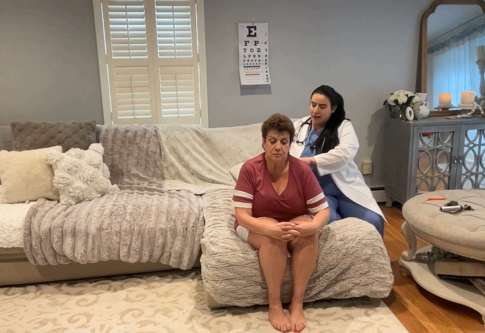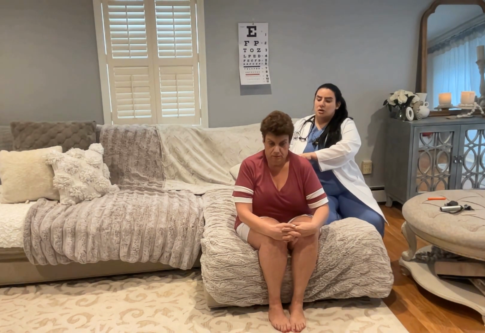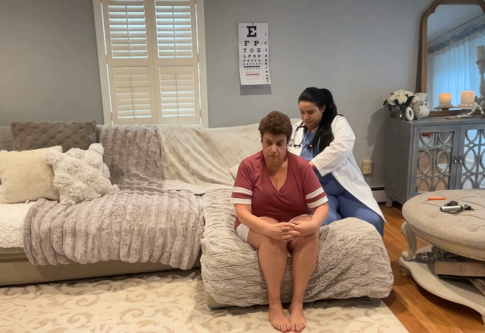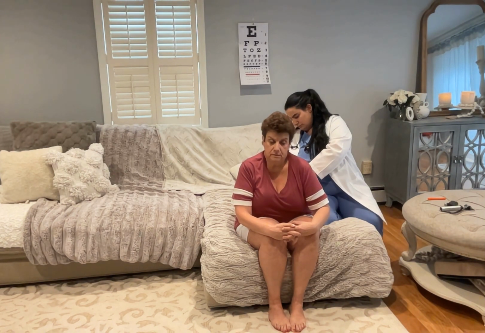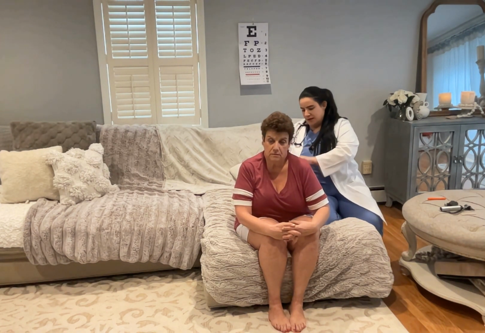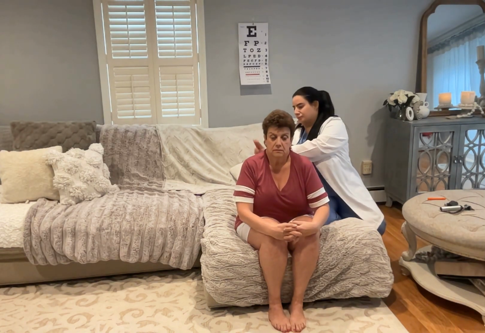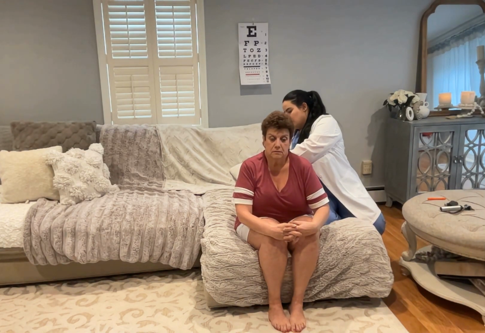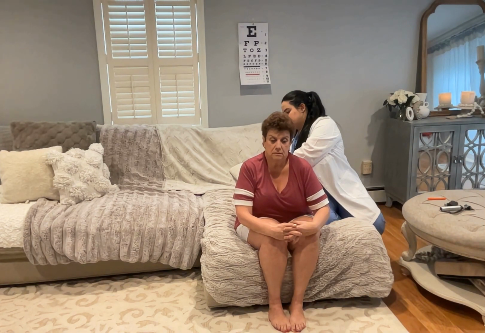I'm gonna palpate your back. I'm gonna have you take a deep breath in, and you're gonna hold it. Let it out. 3 centimeters of diaphragmatic excursion on the left. I'm gonna have you take a deep breath in and hold it again. Let it out. 3 centimeters of diaphragmatic excursion on the right. Bilaterally, they're equal, which is good.